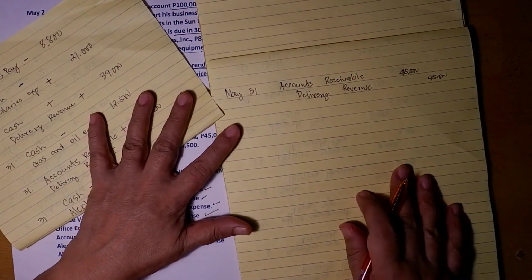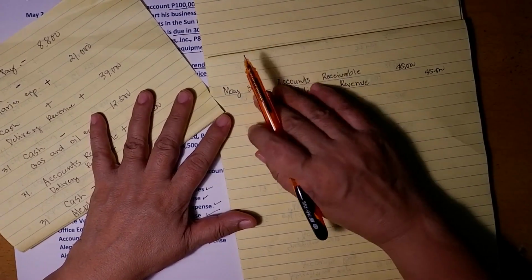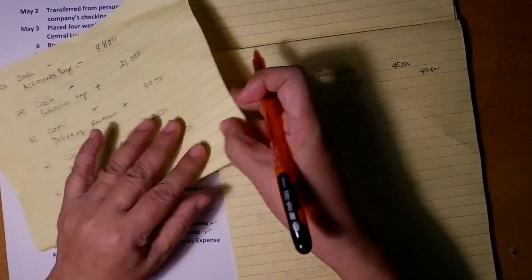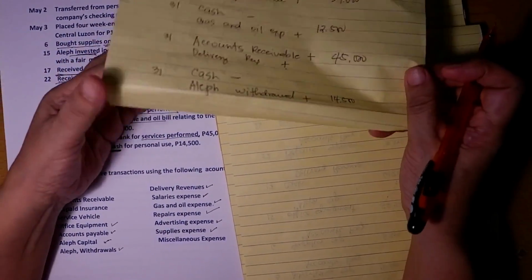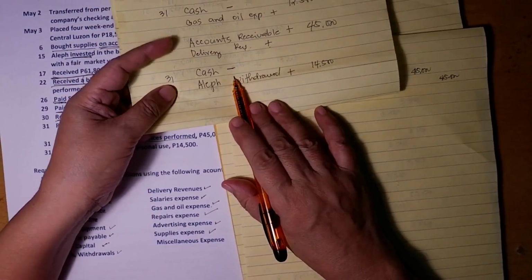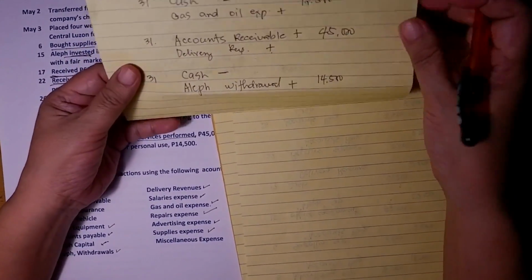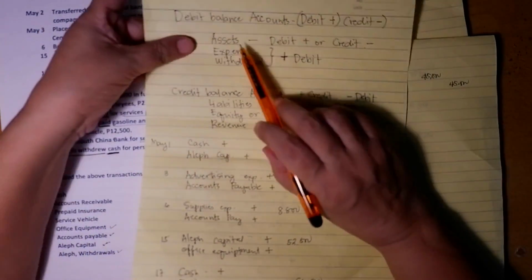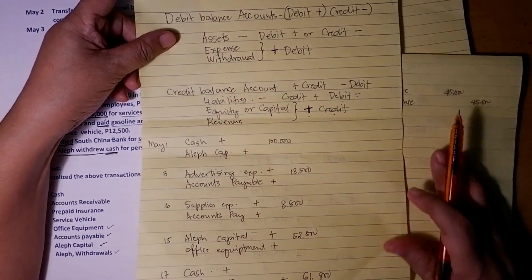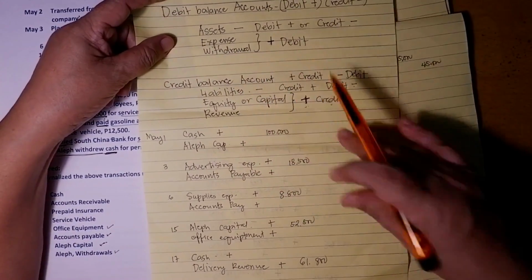Okay, take note that this is the first transaction that I record in this page. That is why I have to write again the month. Okay? And the next one, we have another 31 transaction, cash minus and Aleph withdrawal plus. In our guide, cash is an asset. So, to decrease our asset, that is credit. And we have Aleph withdrawal, it is always plus.